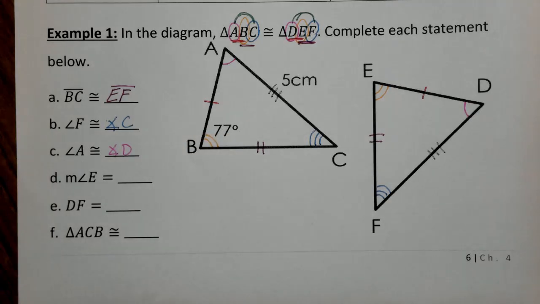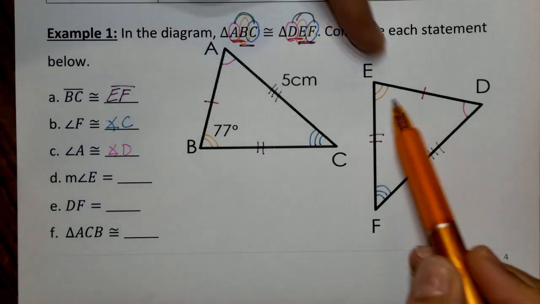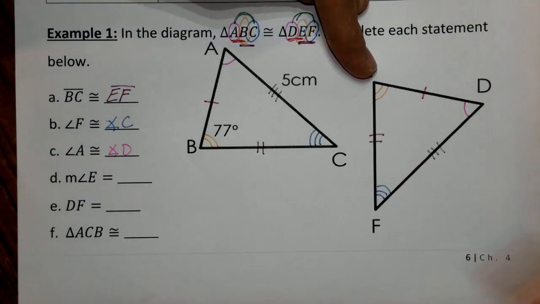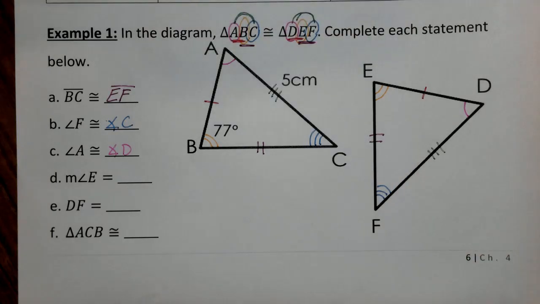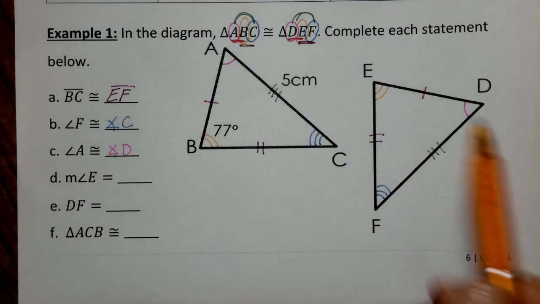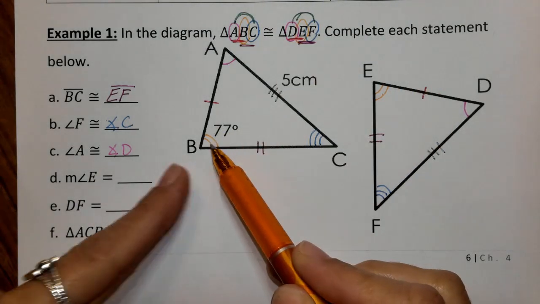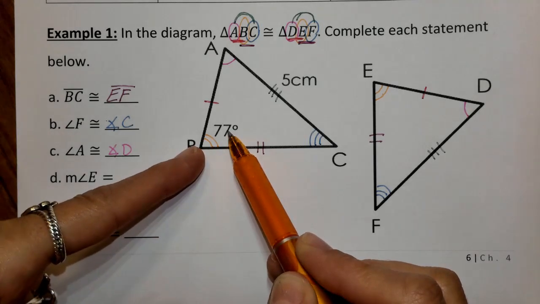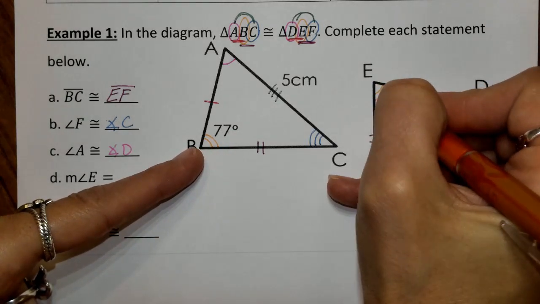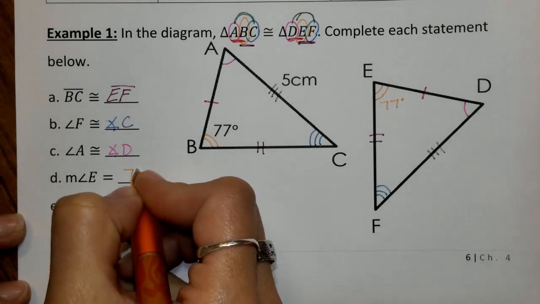Next, we're looking at the measure of angle E. Okay, that little m, and we have an equal sign. We're talking about a number, a measurement, not a physical drawing, okay? So we're going to go find angle E. Angle E, oh, we don't have a number. Well, we also can't use triangle sum theorem because we don't have other angles. But what we can do is we can take a look on the other triangle for its matching corresponding congruent angle, and we see they are going to be exactly the same, so angle E will be 77 degrees as well.